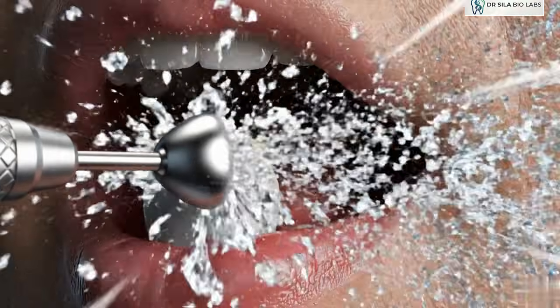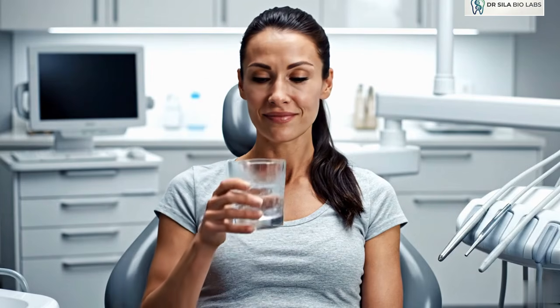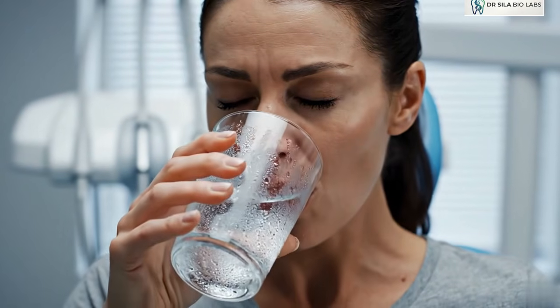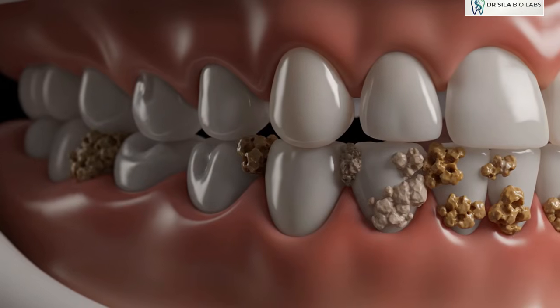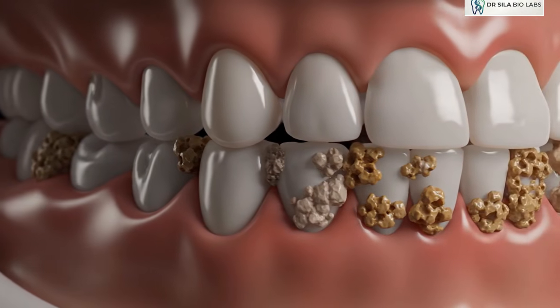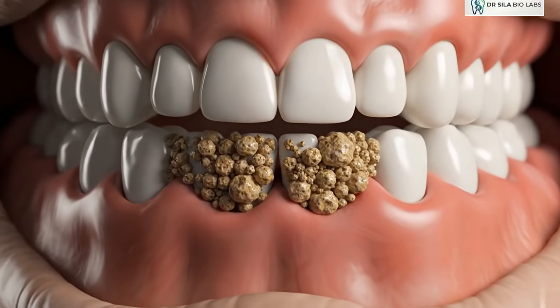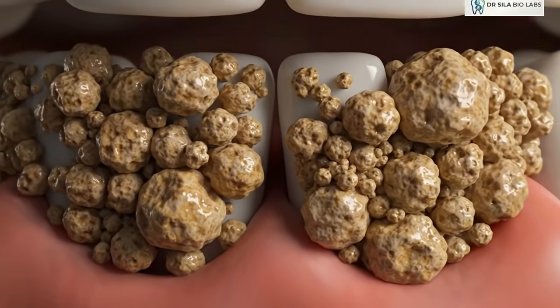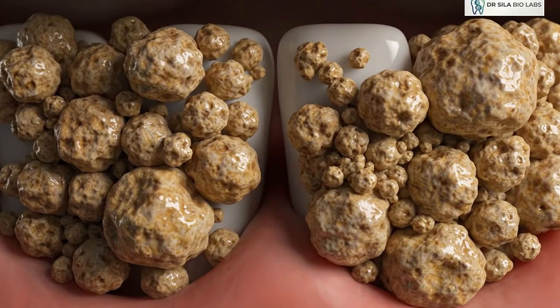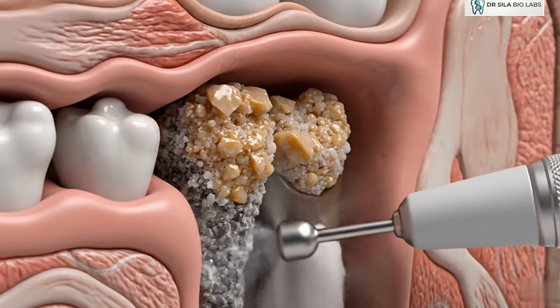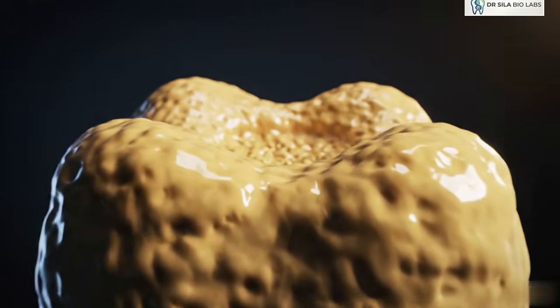But another common question remains. One of the most common questions after scaling is, why do my teeth feel sensitive now? To answer this, we first need to understand what calculus has been hiding. In many patients, gum disease has already caused gum recession and root exposure. When scaling removes these deposits, the root surfaces become exposed to the oral environment. The scaling procedure does not create the sensitivity.